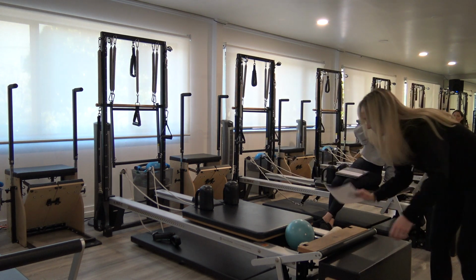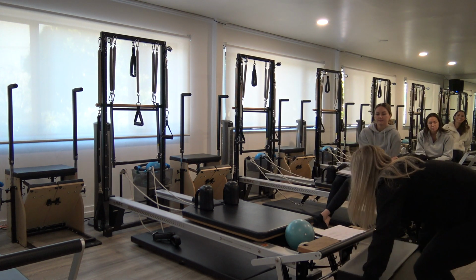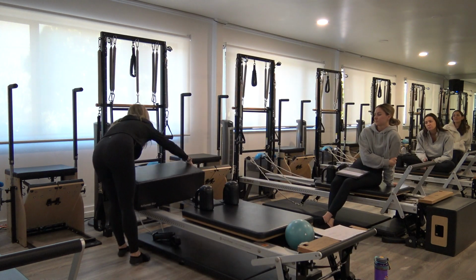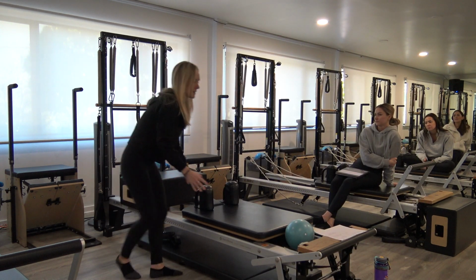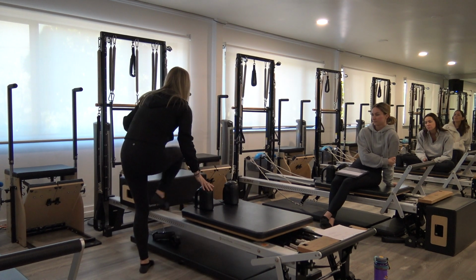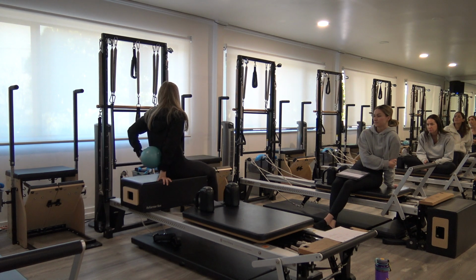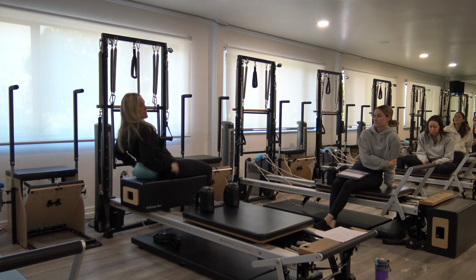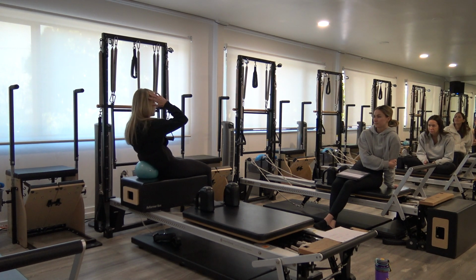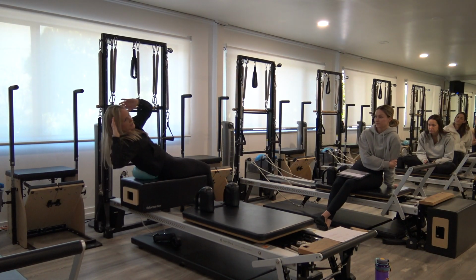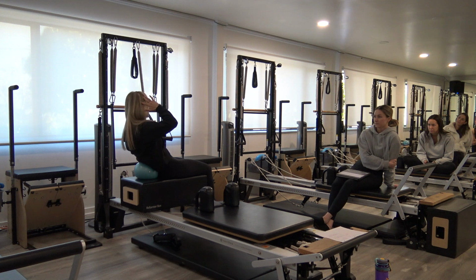Okay, so with the abs, because we have the strap here, this works really well. So you get that oblique action. You're going to be sitting here, you do your crunches, get some rotation with flexion and extension, and then you can grab onto this guy.